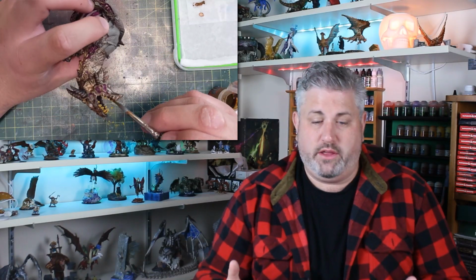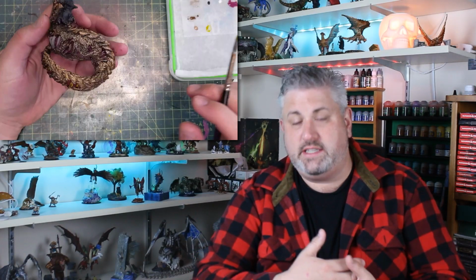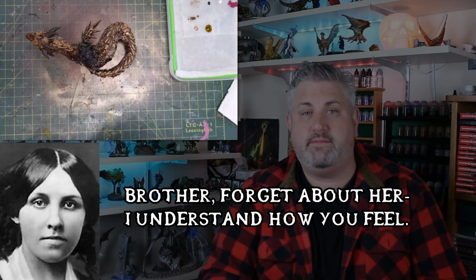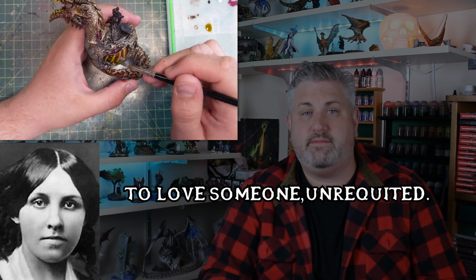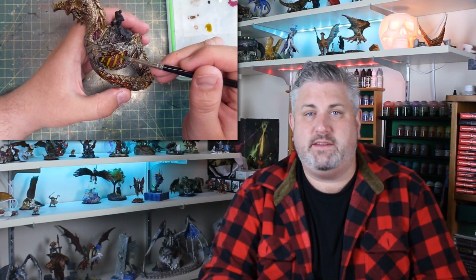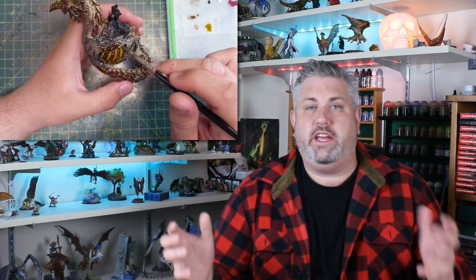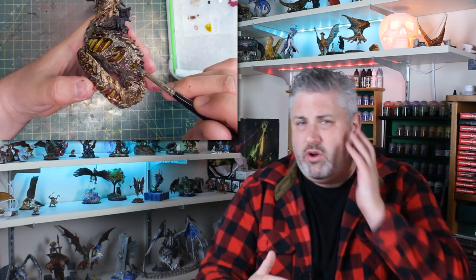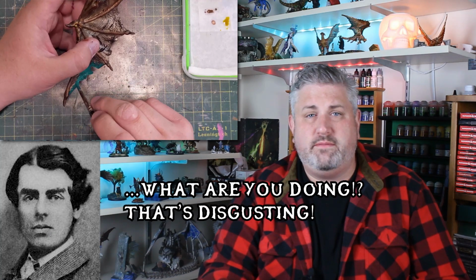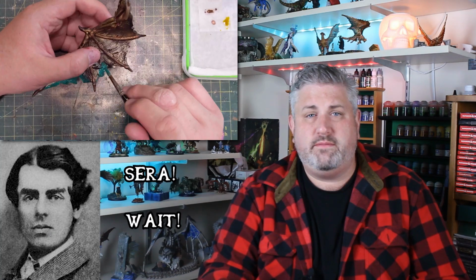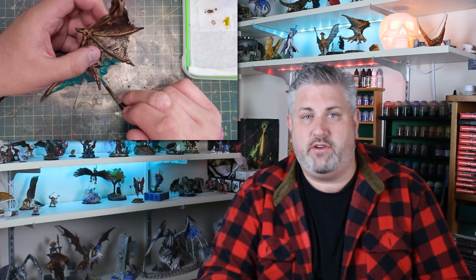Lozin approaches her brother, embraces him around his chest, and speaks closely to his face. "Brother, forget about her. I understand how you feel, to love someone, unrequited." She passionately kisses him on the lips. Appalled, he grabs her by the shoulder, slaps her in the face, and throws her to the ground. Lozin holds her face, trembling, and sobs. "What are you doing? That's disgusting! Sarah, why?" he cries as he runs after the doctor into the woods.